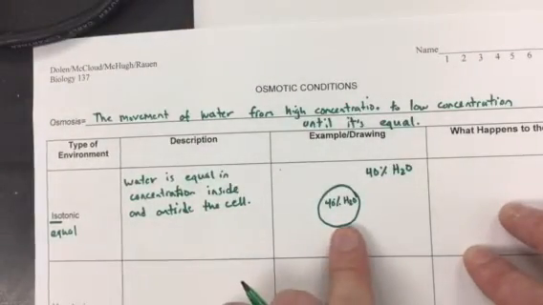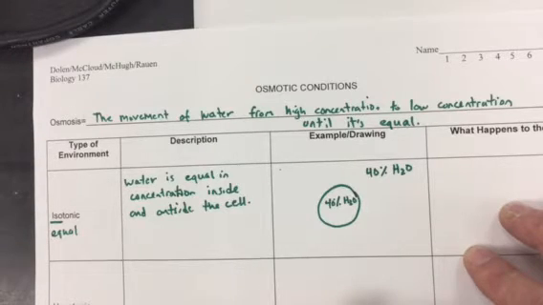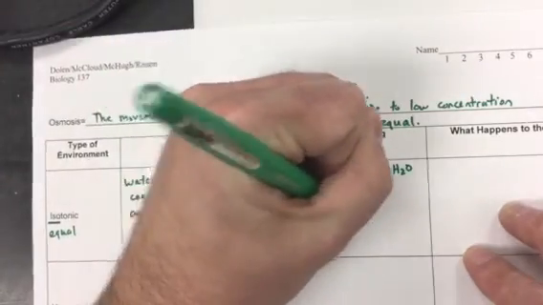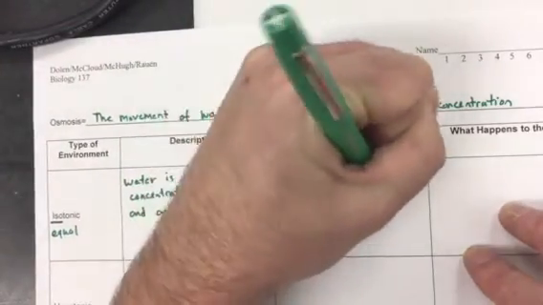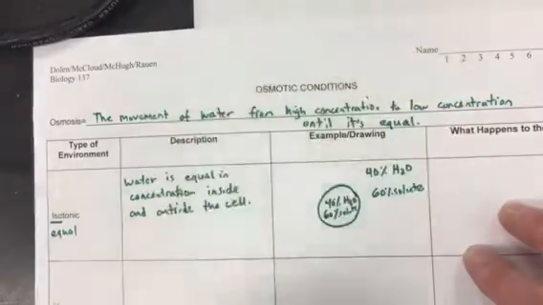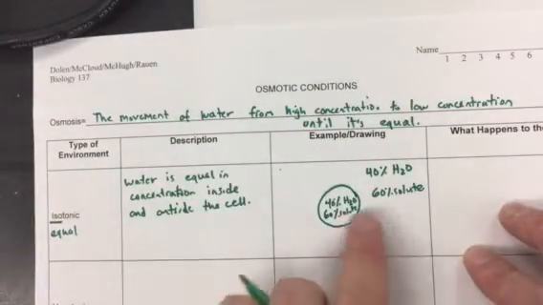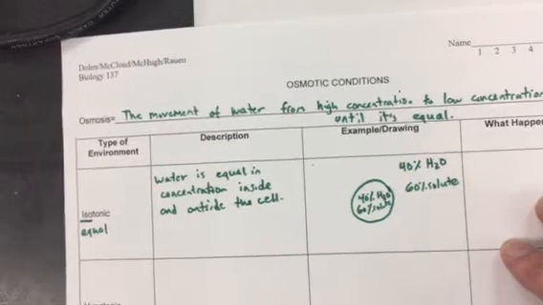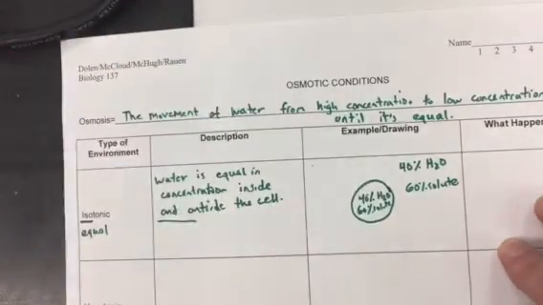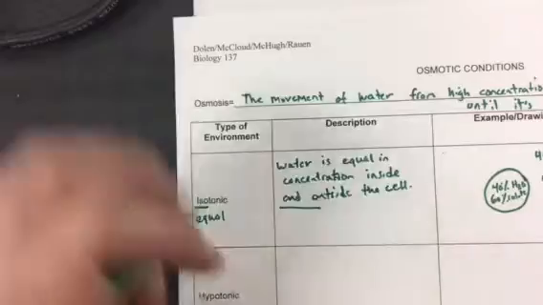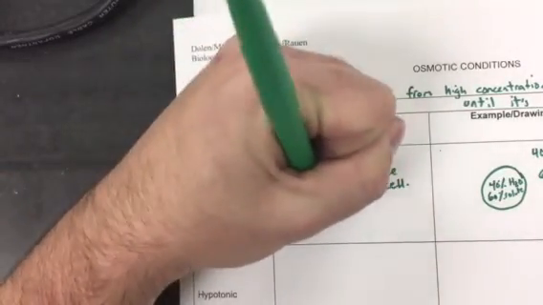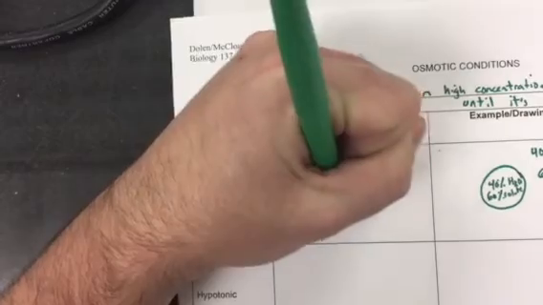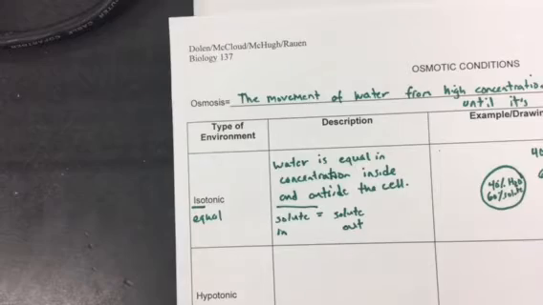So if I have 40% water inside the cell, how much solute is inside the cell? 60%. Perfect. 60% solute has to be inside the cell, which means there's 60% solute outside the cell, because 40 plus 60 has to be 100. So what is true about the solute as well? The same, yeah. So the solute on the inside is equal to the solute on the outside.